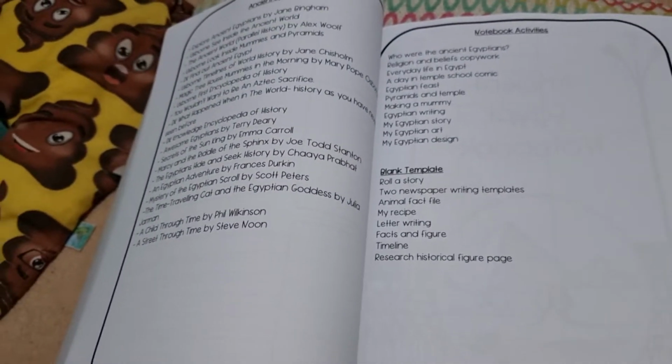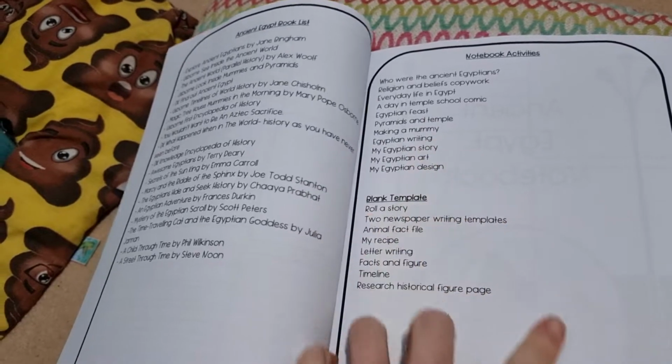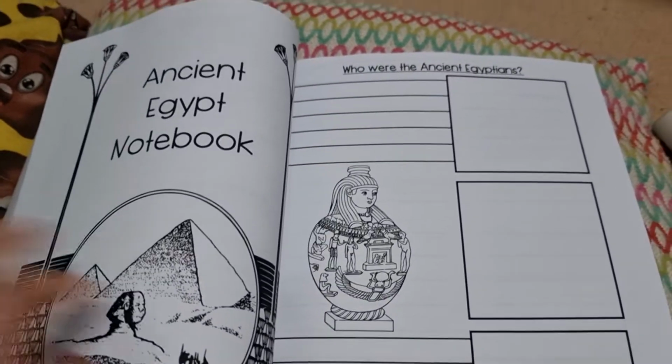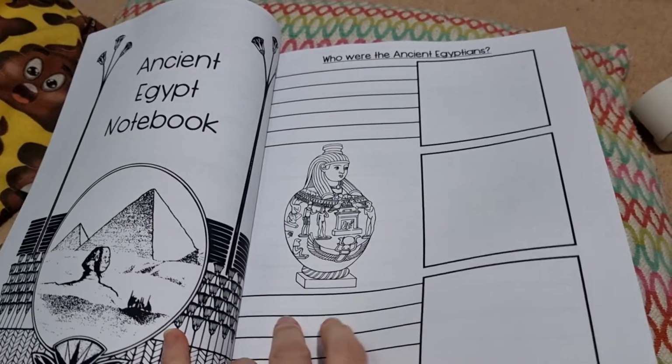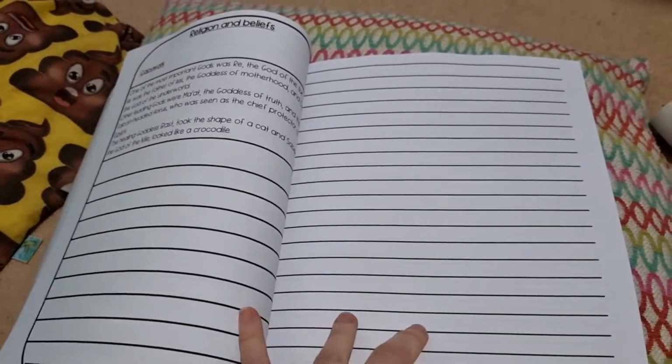So the first one I'll show you is the Ancient Egypt. So we've got all the book list here, the notebook activities that are going to be in this one, and the templates, the blank templates are included. They have their notebook cover. Then we go straight into our first activity. So who are the ancient Egyptians? We've got some copywork here for them.